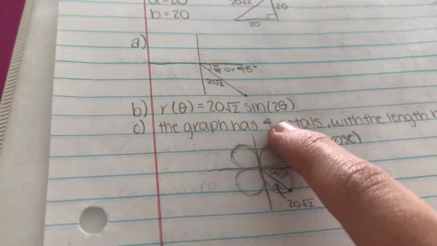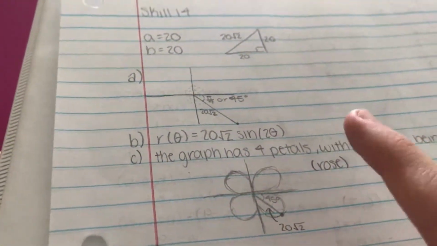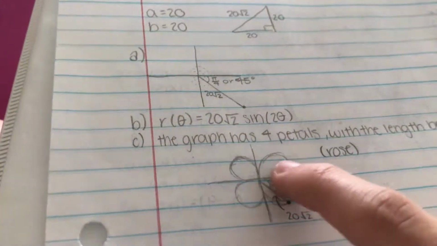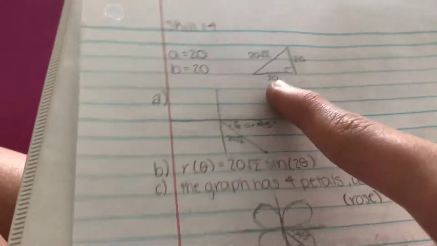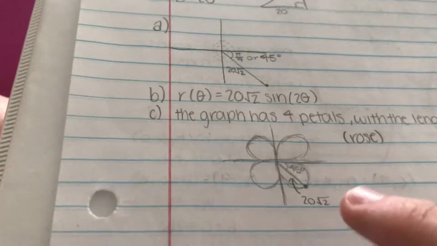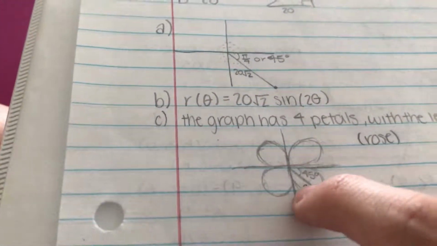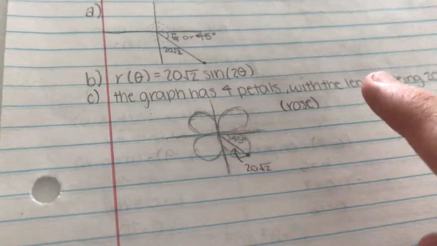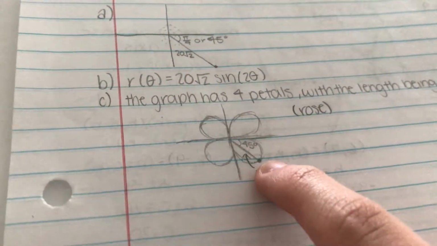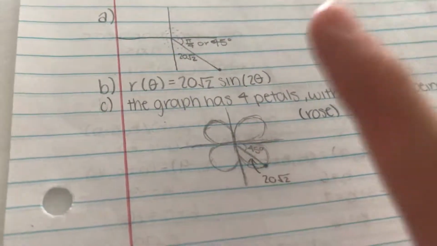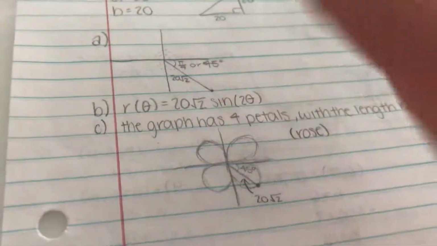So that's why I picked an even number, and I just picked 2 because it was the smallest even number. And then I picked 20 square root of 2 because that's the length that the radius has to be. So if you see here, this is basically what the graph would look like. It has 4 petals with the length being 20 square root of 2 at the 45 degree angle, and it's basically the shape of a rose.